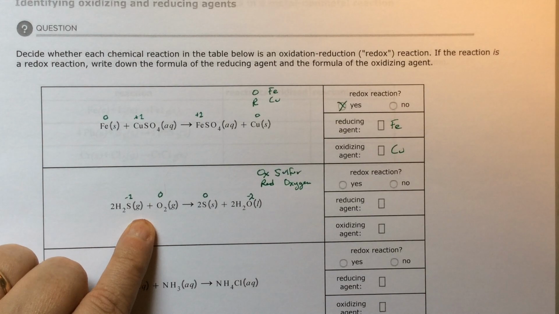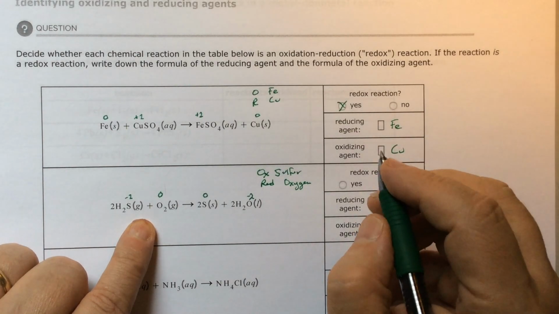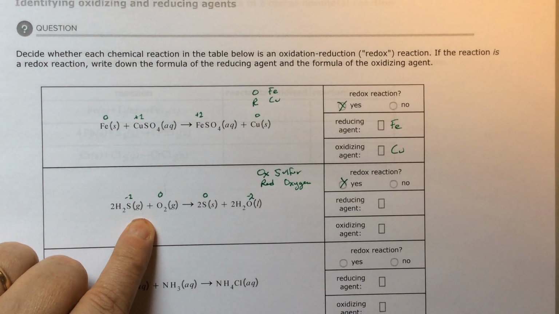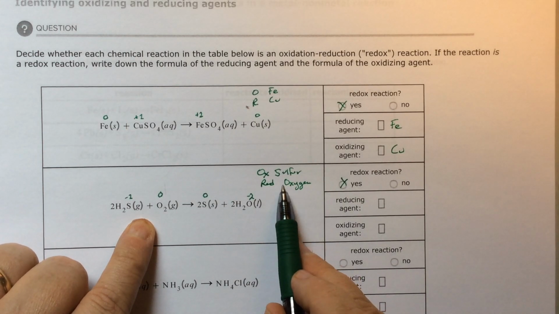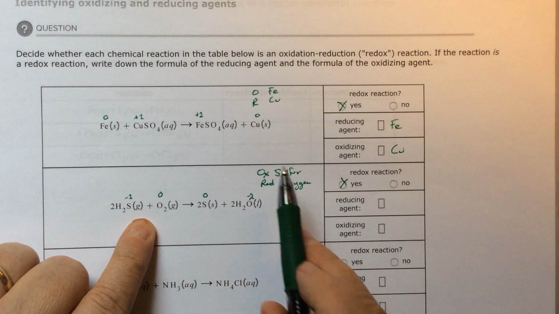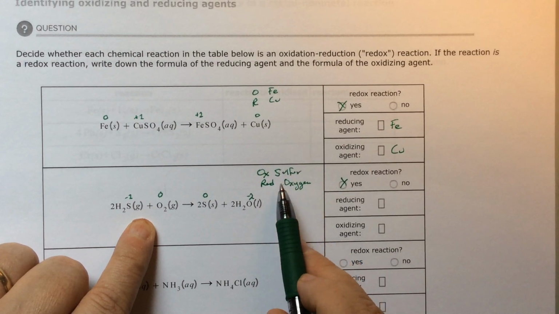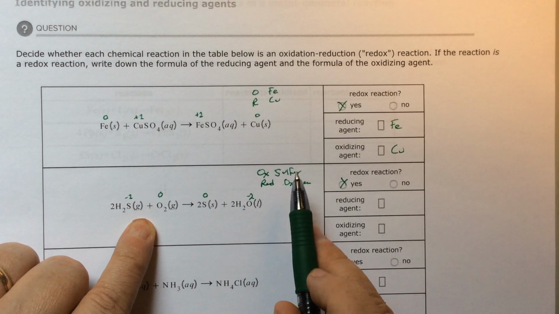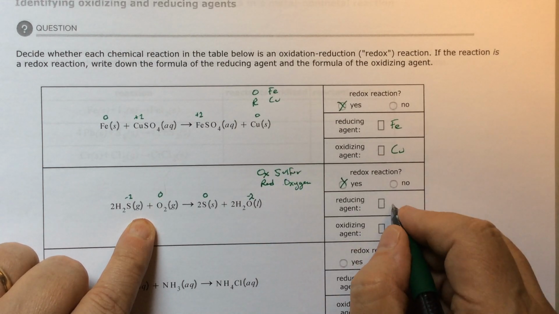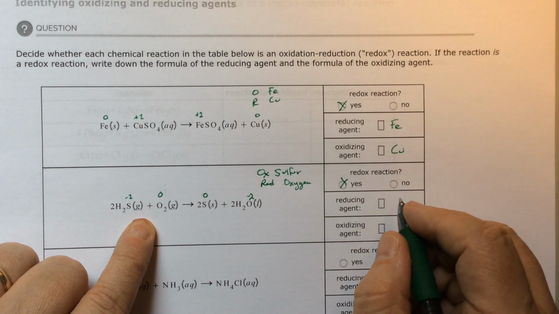Is it a redox reaction? Yes, it is, because one stole an electron from another. Actually it stole 2. So which one is reduced? The oxygen is reduced, so what's the reducing agent? The other guy is the reducing agent. He's the one who made the oxygen lower by giving up his electrons. So the sulfur is the reducing agent.